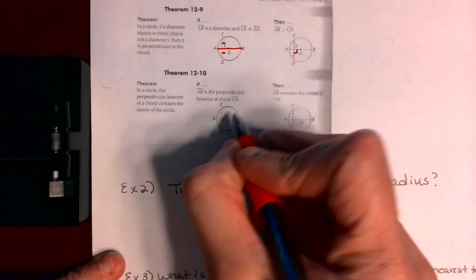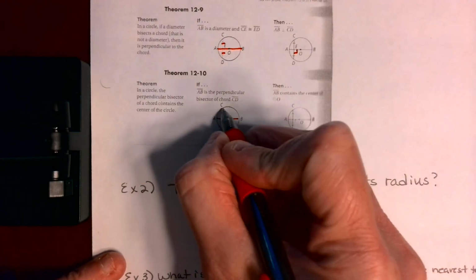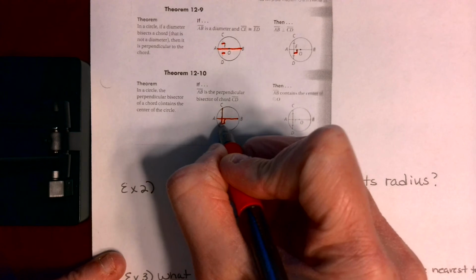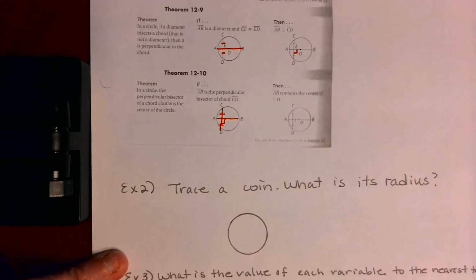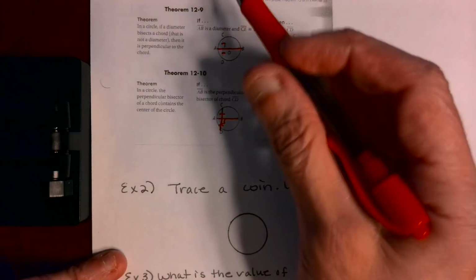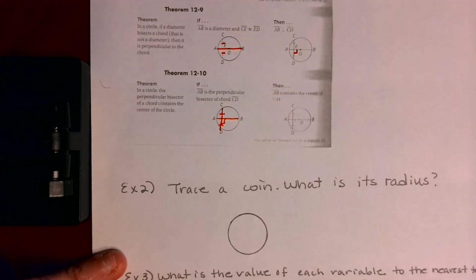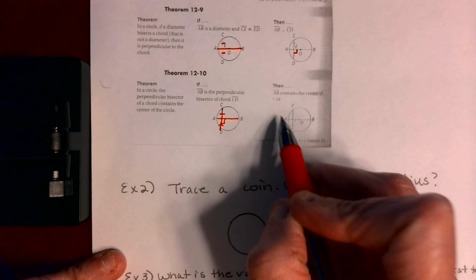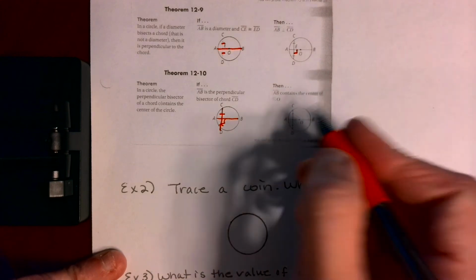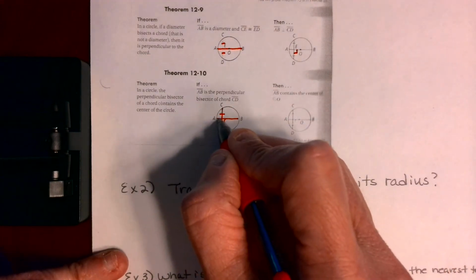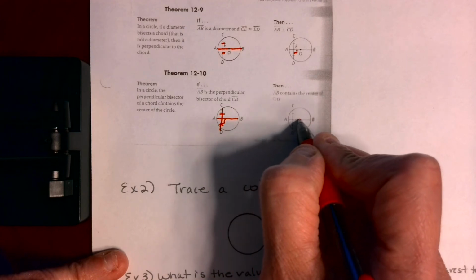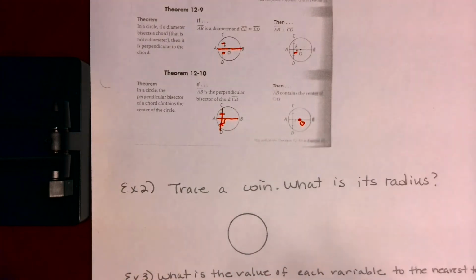And if you're given that AB is the perpendicular bisector of this chord, so we're given different things in these different theorems. AB is perpendicular. Then AB contains the center. So then this diameter has to contain the center.